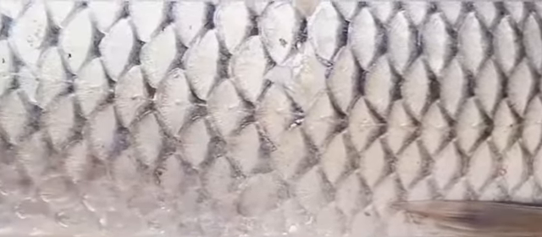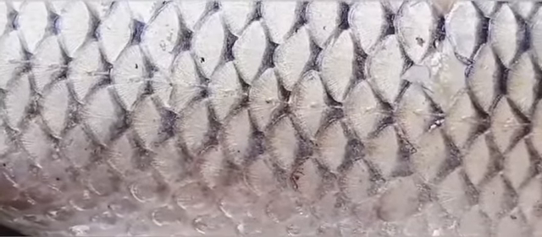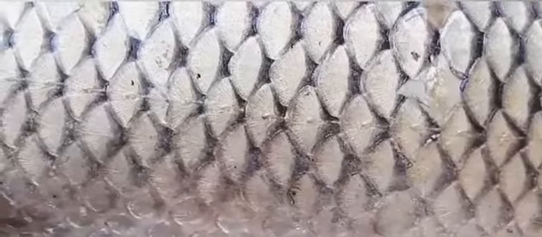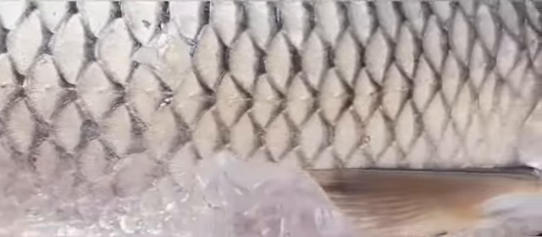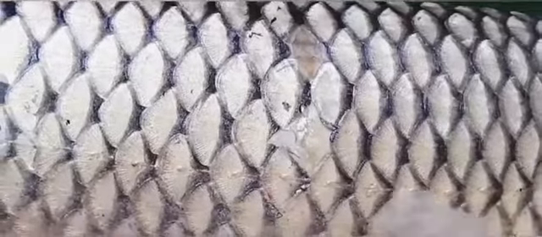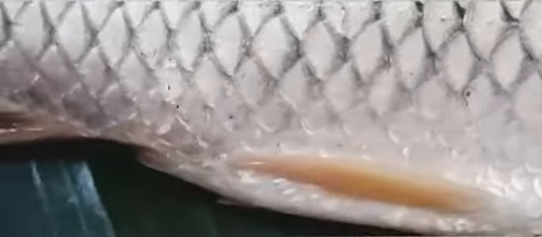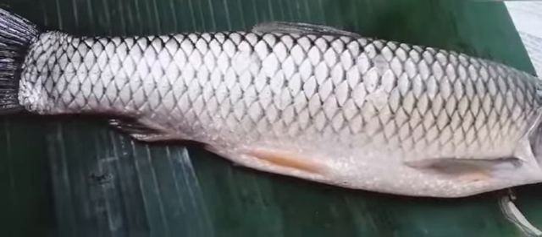Fish generally do not have ears or other organs to sense their predators, and this lateral line system helps them. There are two lateral line systems, one on this side and one on that side. It helps the fish to sense.